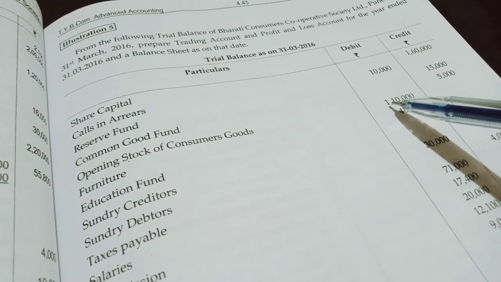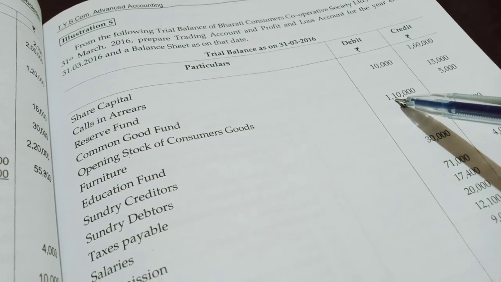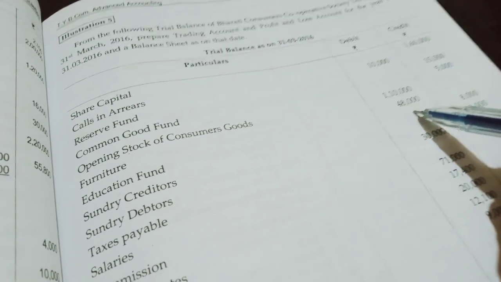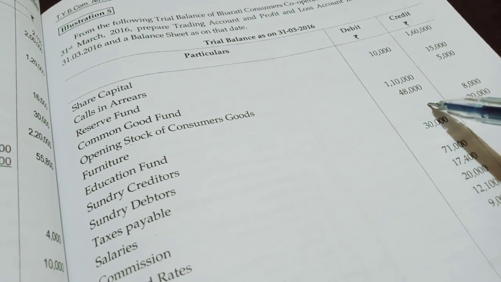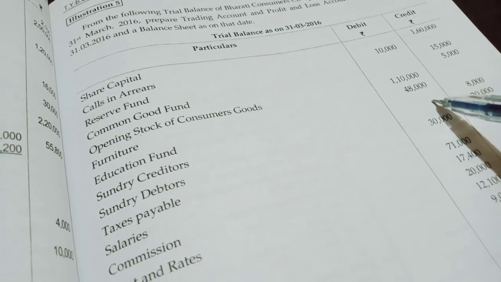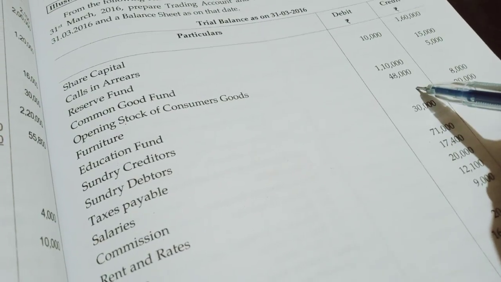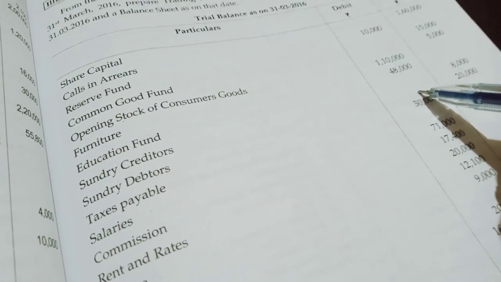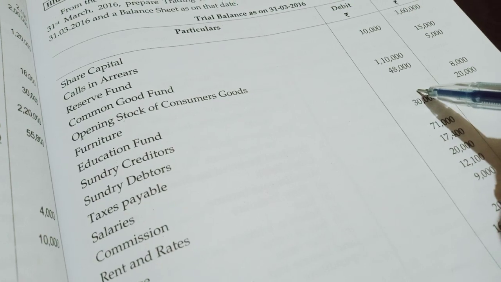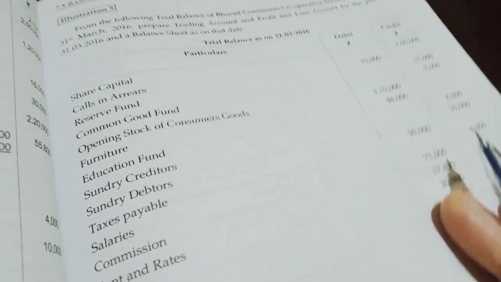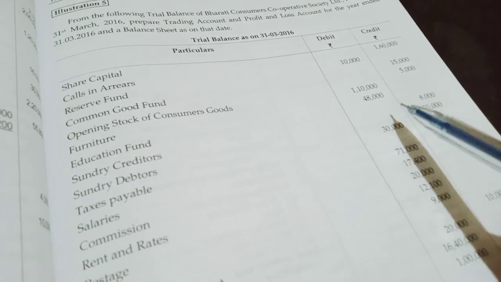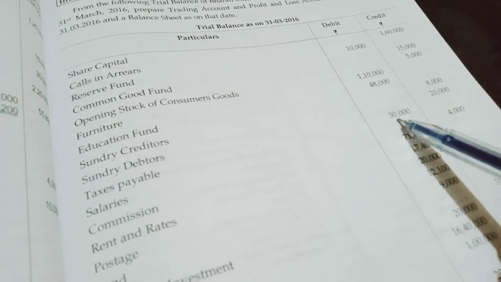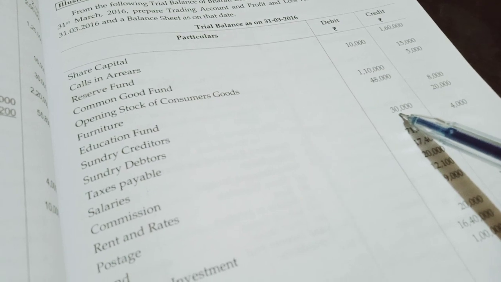Then we have opening stock of consumer goods. This will go into trading account. Then we have furniture. This will go into fixed assets. Then we have education fund. This will again go into reserve funds and other funds. Then we have sundry creditors. This will go into liability side under the head current liability. Then sundry debtors will go into current assets.